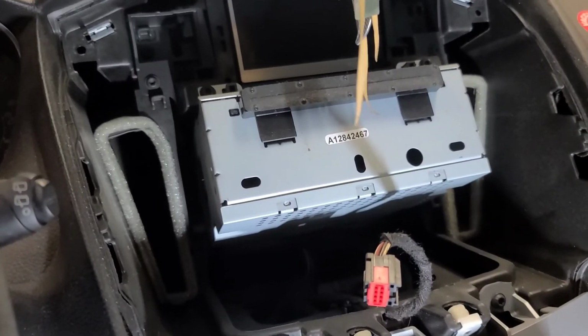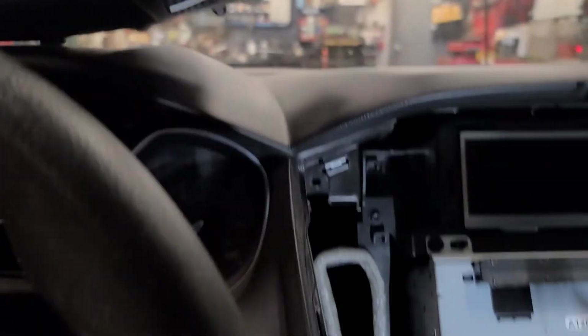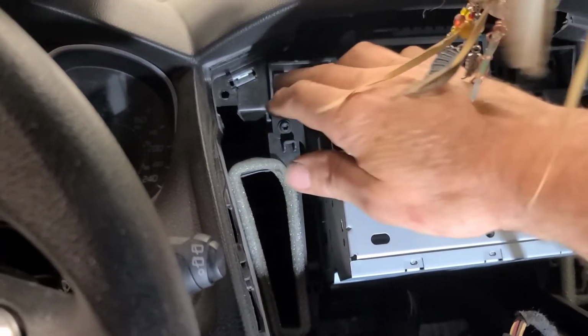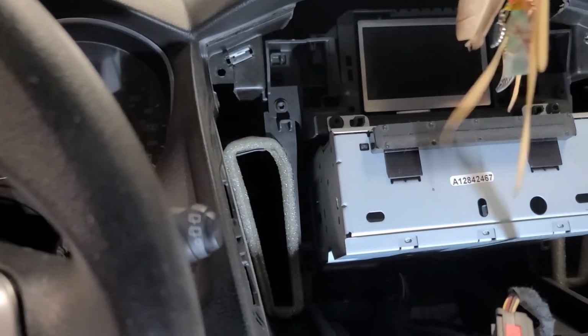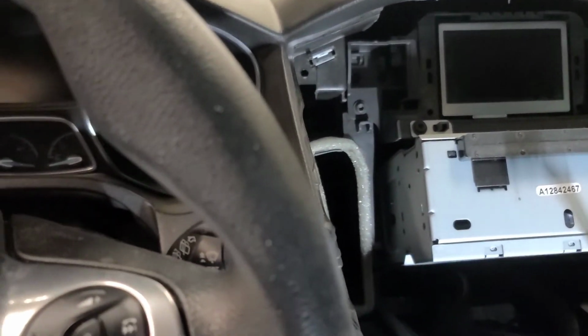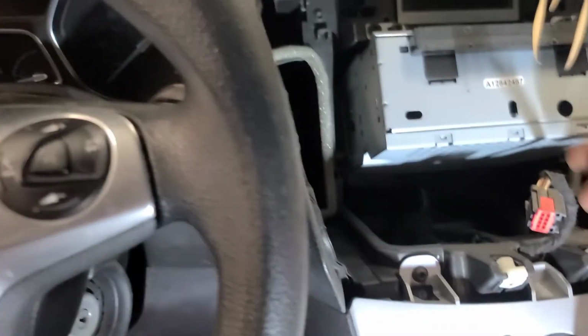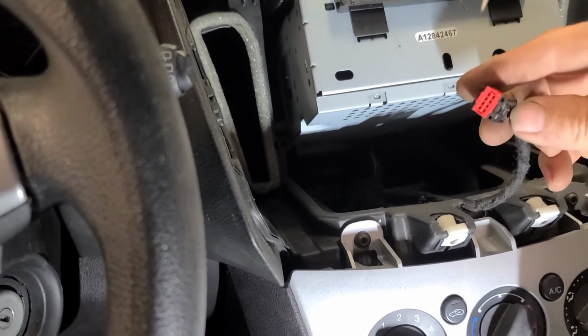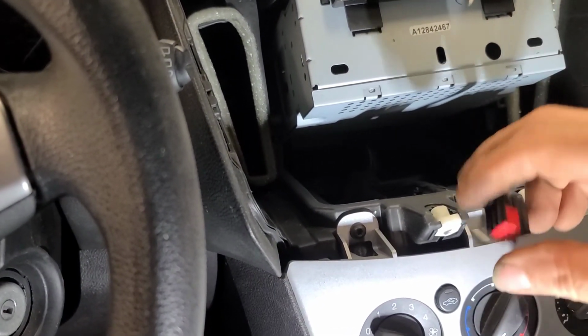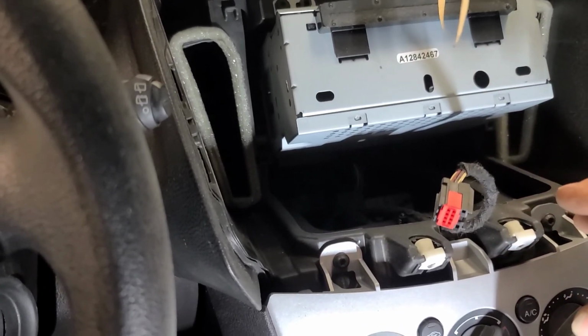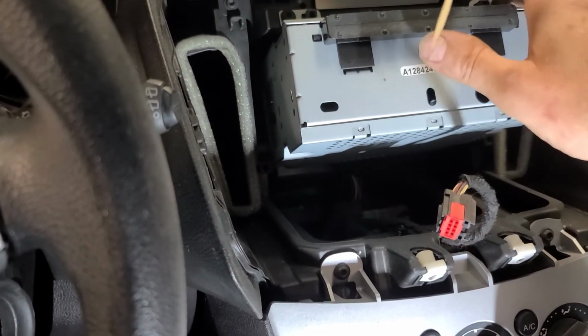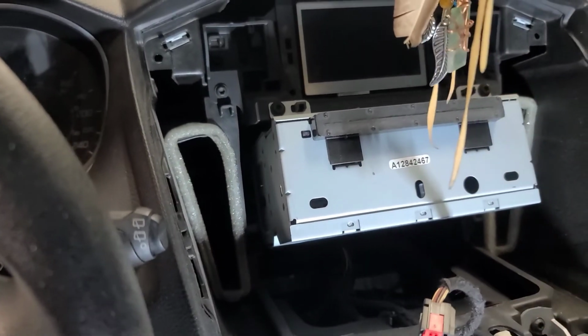So you can pull up gently on the bottom. There's 4 clips you can see on either side of this thing, and then it's clipped in the top too at the top here. So you pull up on it and pull gently straight out, and there's the actual radio. Oh, and then unplug this connector. There's a lock tab. Just release the lock tab and unplug the control panel connector, and then we take out these 2 T25 screws and the radio comes out.